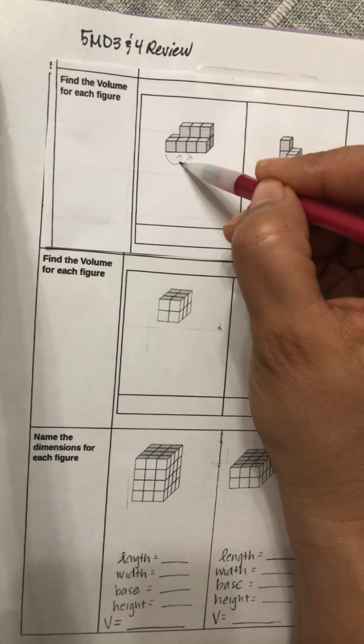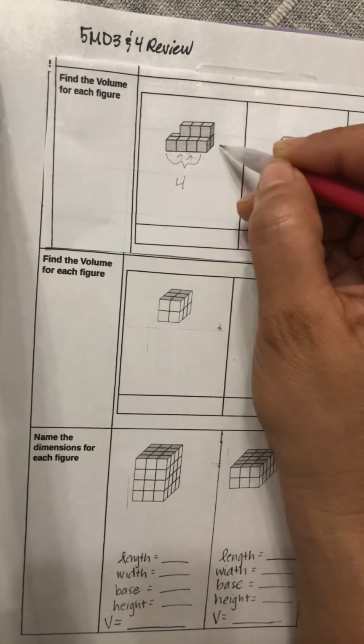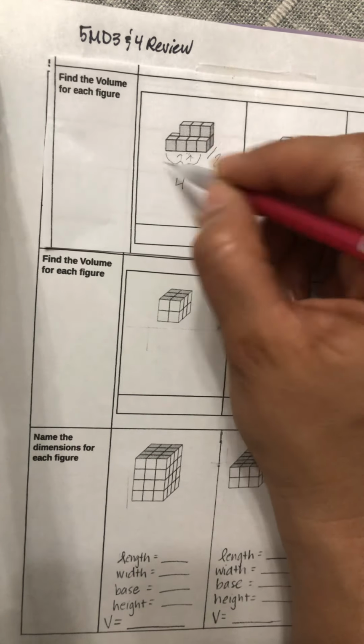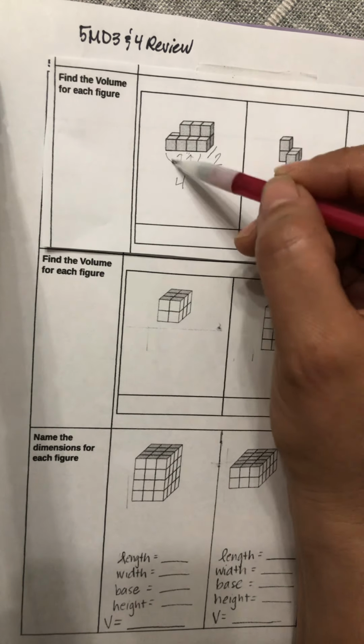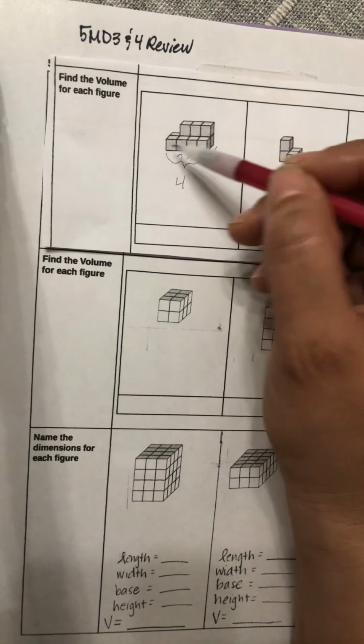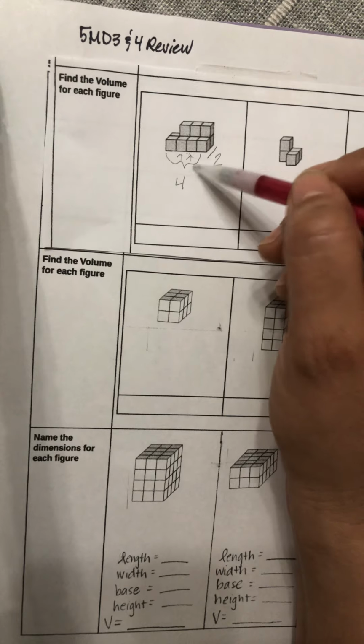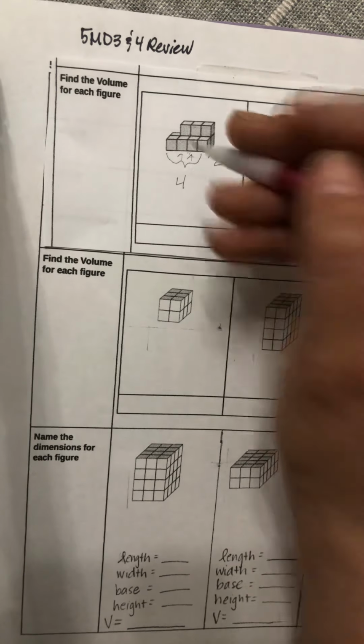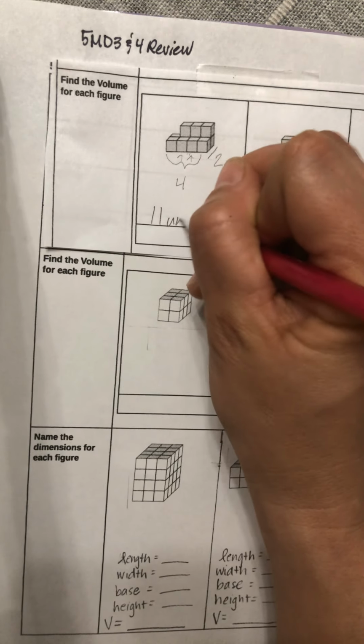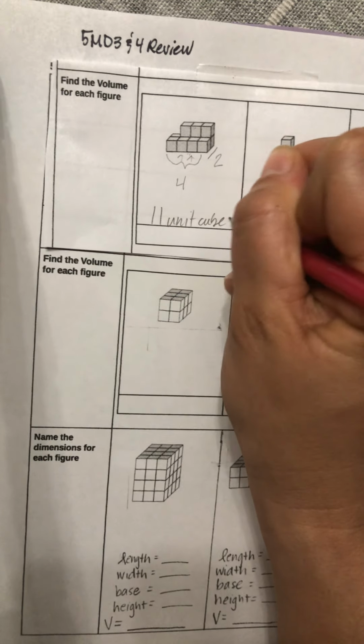Knowing that the length here is 4 and that the width is 2, you know that the base is 8. 4 taken 2 times or 2 taken 4 times, the base is 8. And then you add 3 on top. 8 plus 3 is 11 unit cubes.